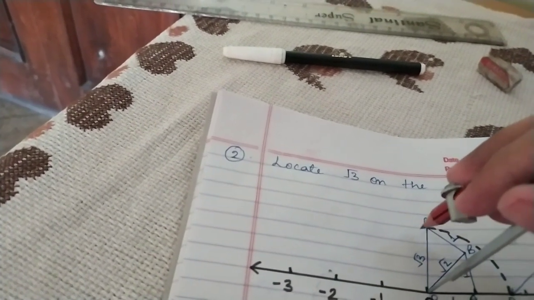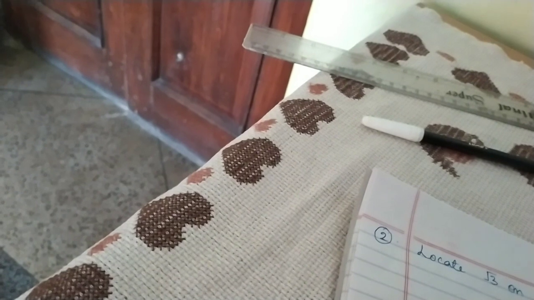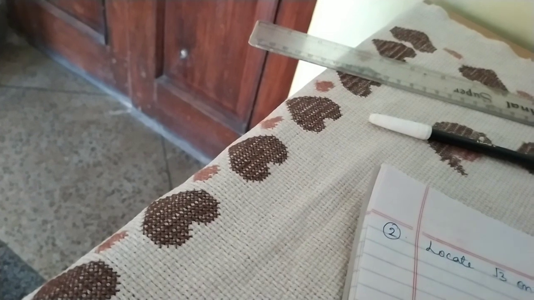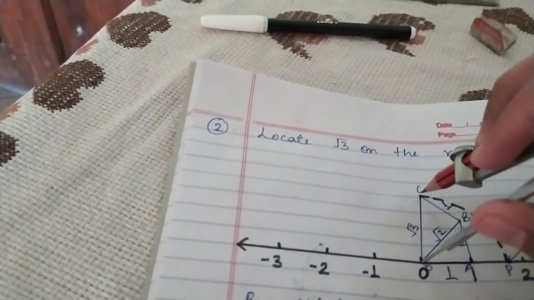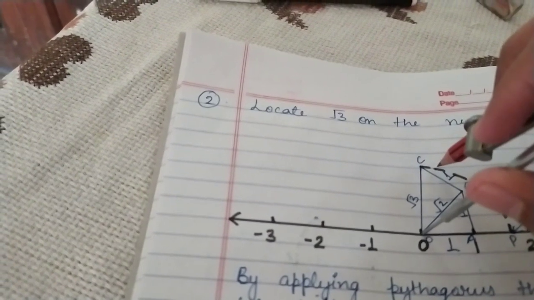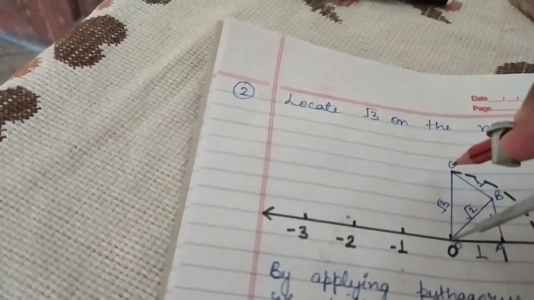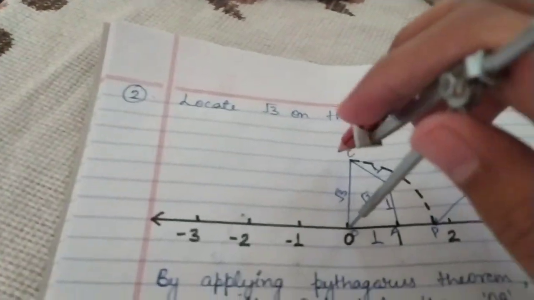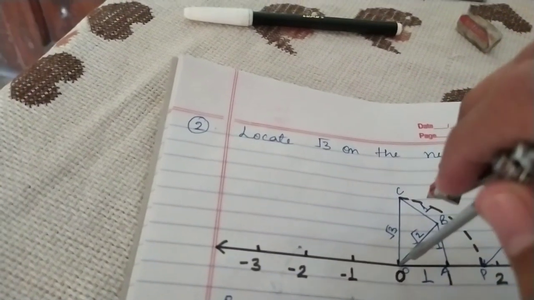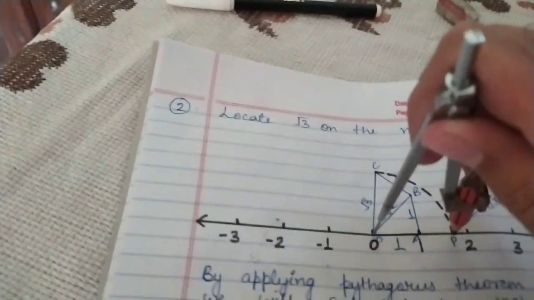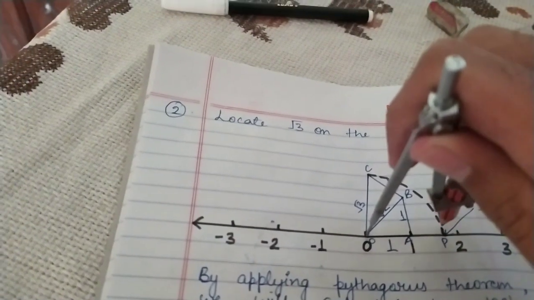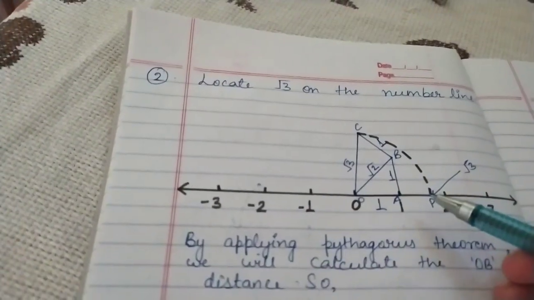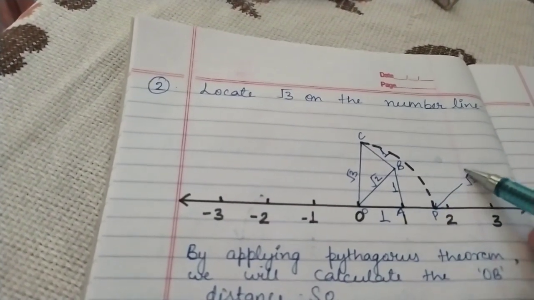So now this root 3 becomes our radius. We make the arc of this distance root 3, and where this arc strikes on the number line, this point becomes our P point, and this P point represents the irrational number root 3.